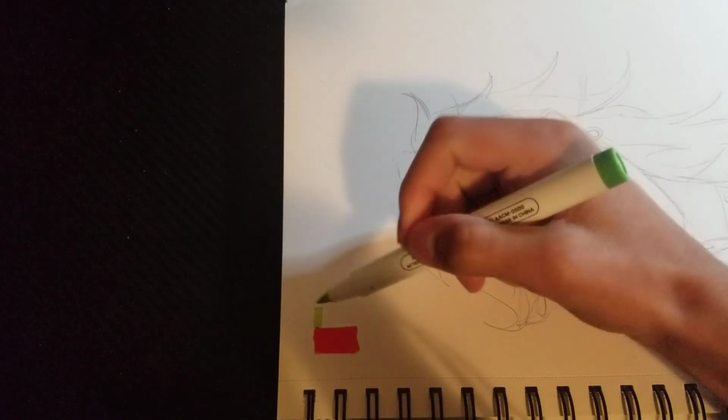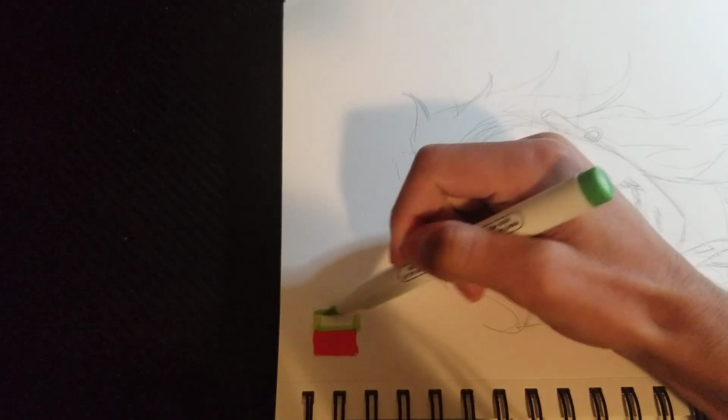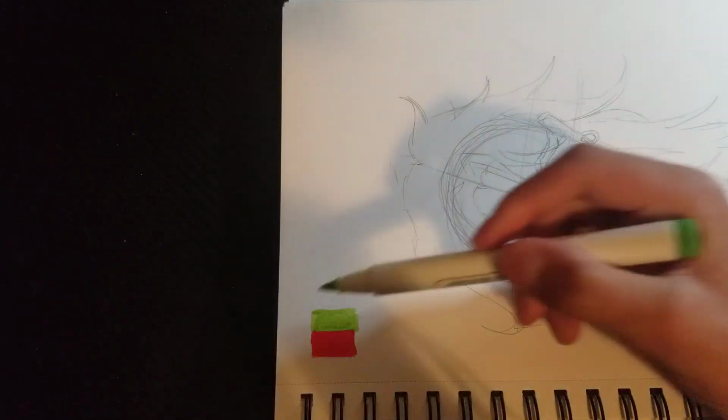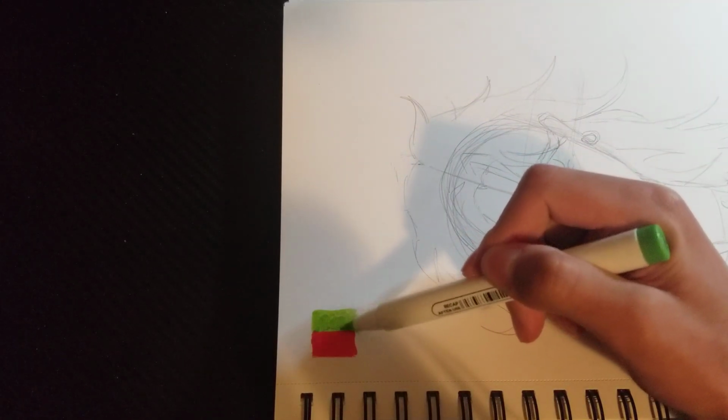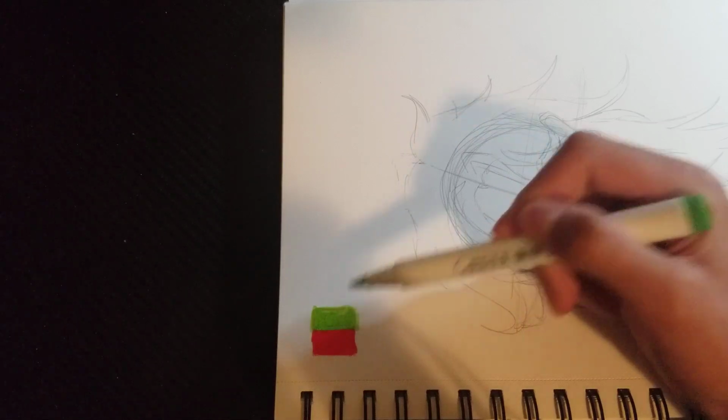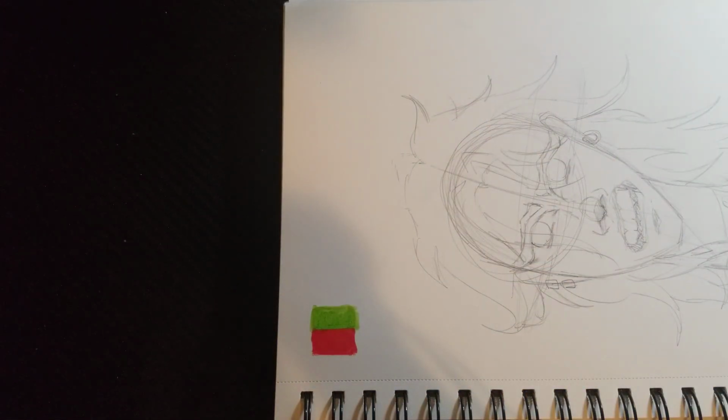But you got red there, and then you got green. I have a different shade of green, but it goes with any type of green. This is a little bit lighter, but it still works. I think of this as a Christmas color, but it's still a very good color.